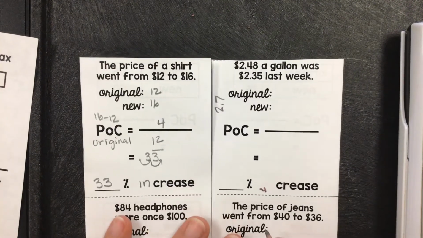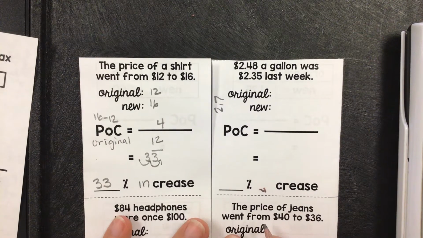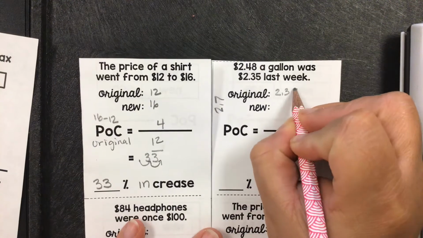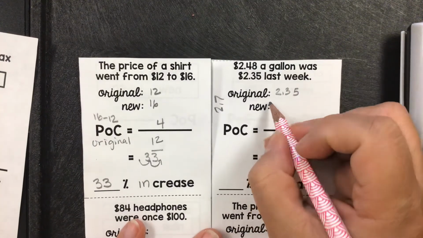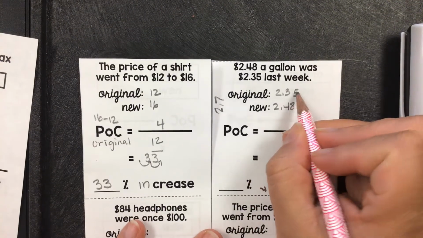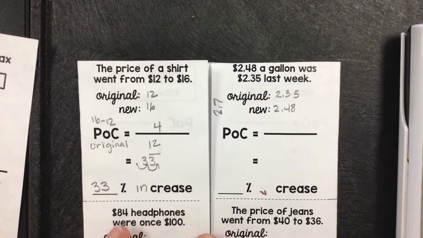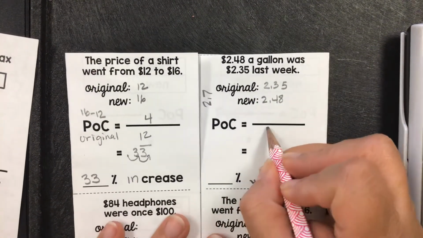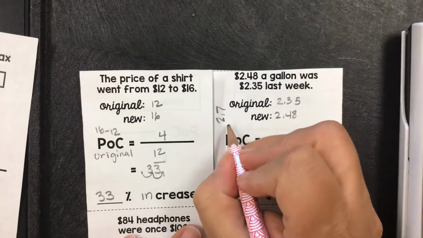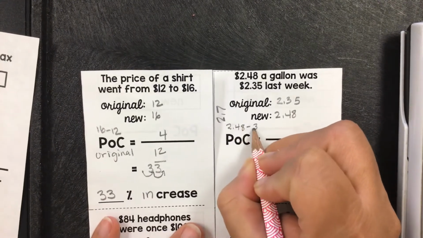The next one, a gallon was $2.35 last week. That means that our original is $2.35. Our new amount is $2.48. And the reason that we know that the original was the $2.35 is because that was last week, or first. The original is the one that's the denominator, $2.35. The numerator is the difference, so we take the bigger number, $2.48, and subtract $2.35.